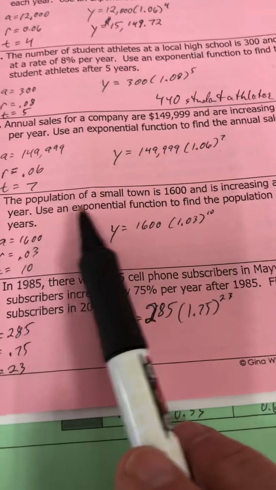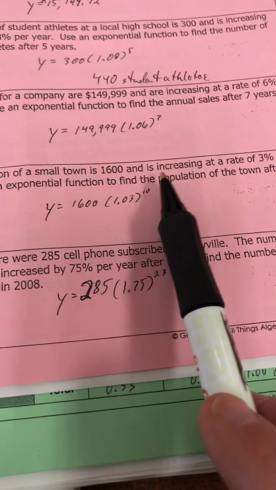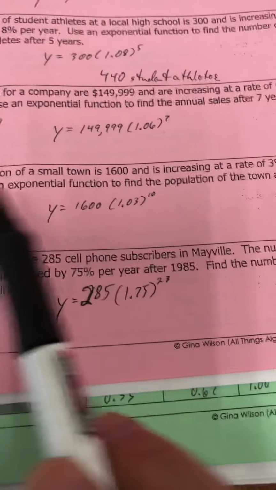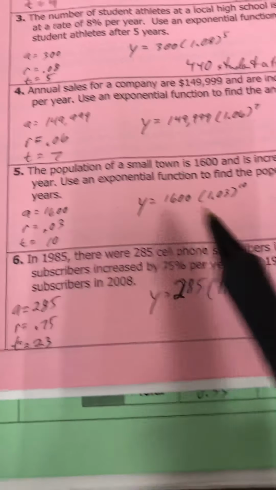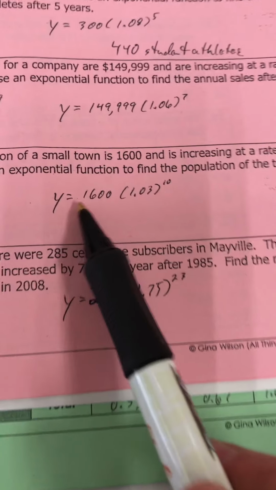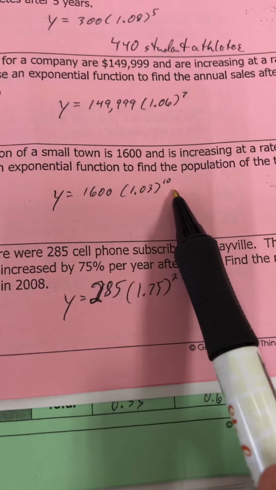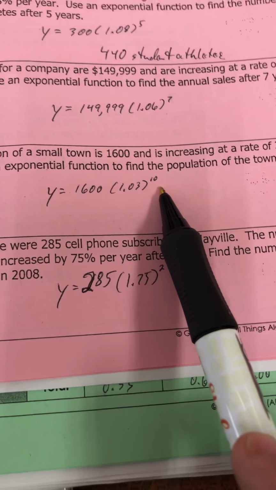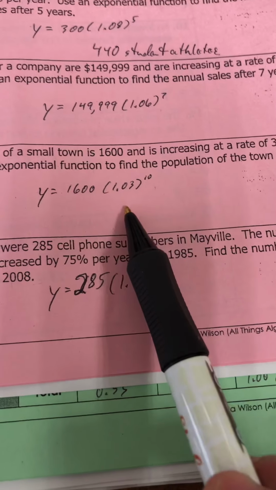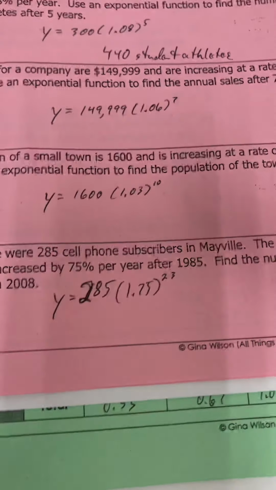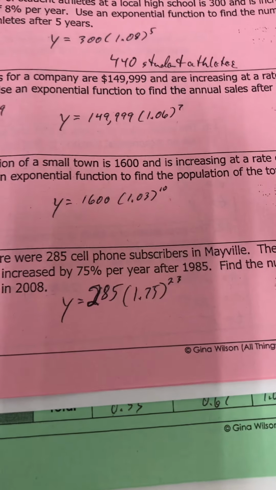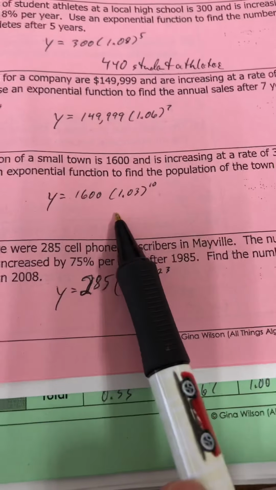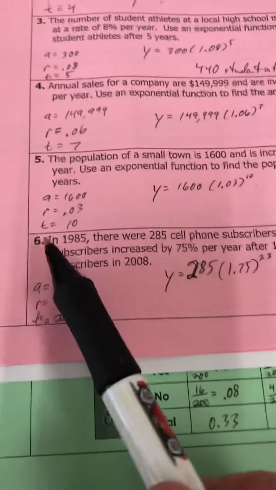For number 5, the population of a small town is 1,600 and is increasing at a rate of 3% per year. Use the exponential function to find the population of the town after 10 years. Once again, there's your A, R, and T. And you would just plug this in just the way you see it into your calculator in order to figure out the population. Now, you're going to round down because this is population. We're talking about people. So when you get to this answer, we can't have a partial person, so always round down when you're dealing with people.